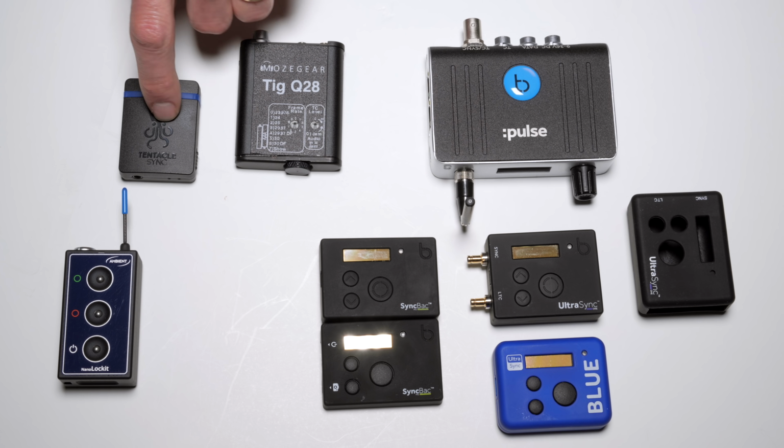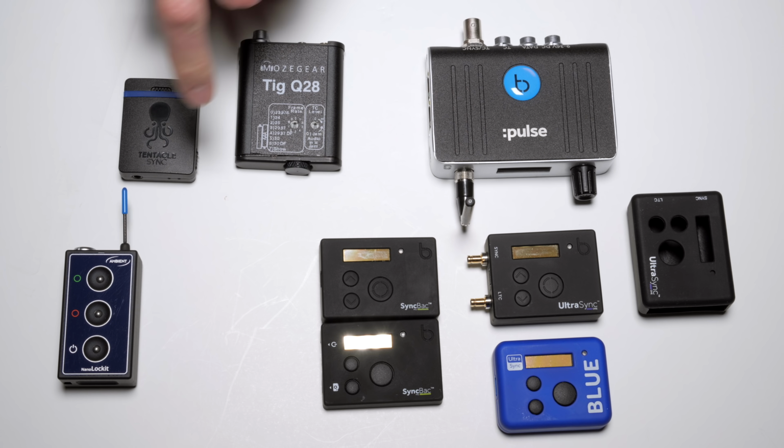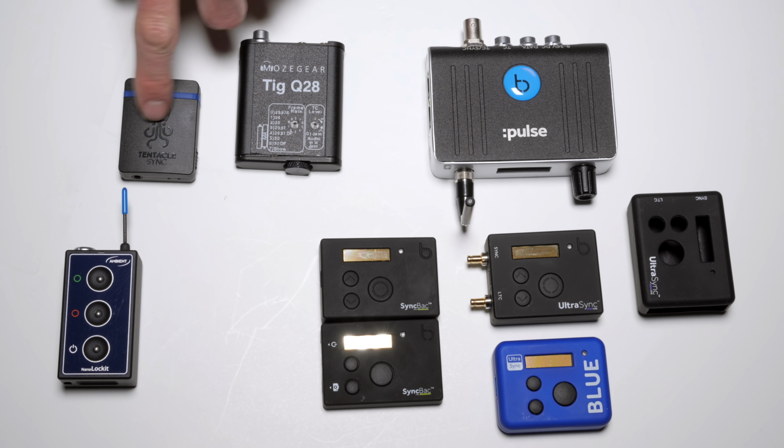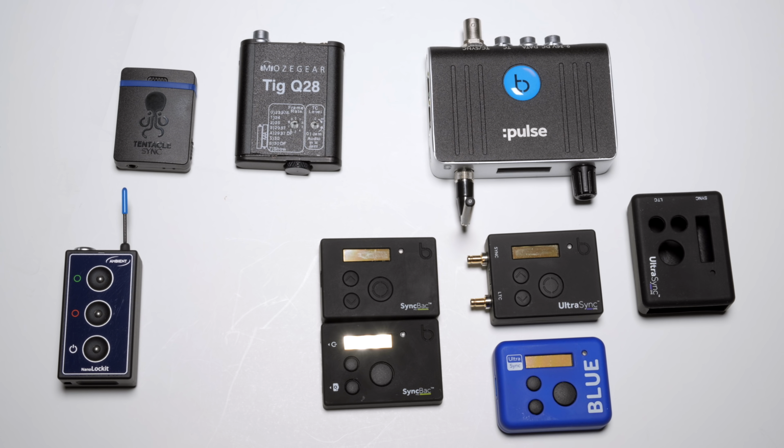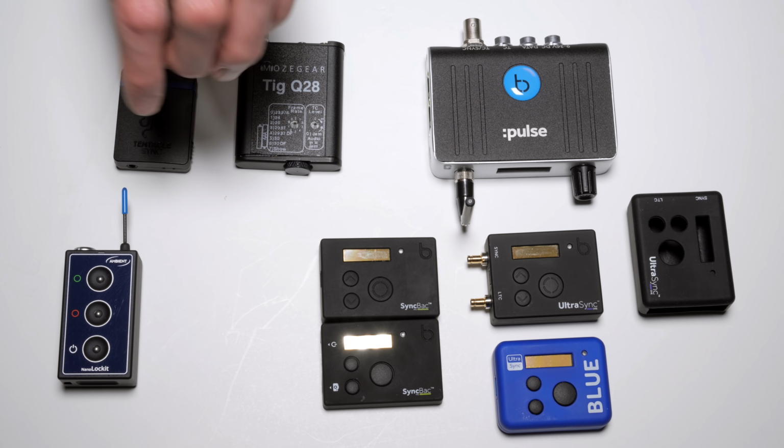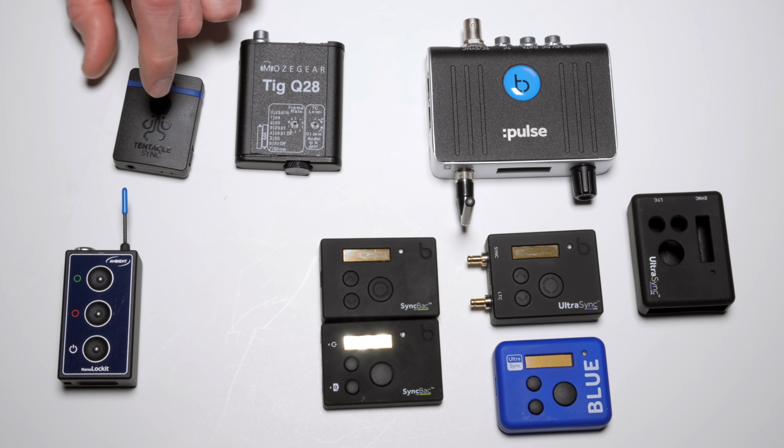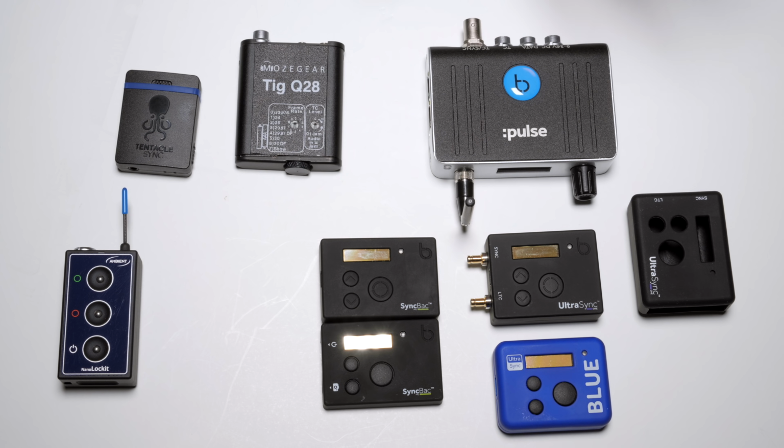The wireless app is actually quite nice. I've used it on iOS. It allows you to change all the settings, but it also allows you to monitor all of your Tentacle Sync Es while you're on set to confirm that they're all still in sync with each other, which is really important. And on the latest generation of the app, you can actually push a button and it will re-jam all of them together, which is super nice as well.